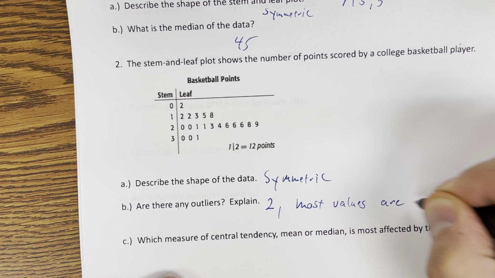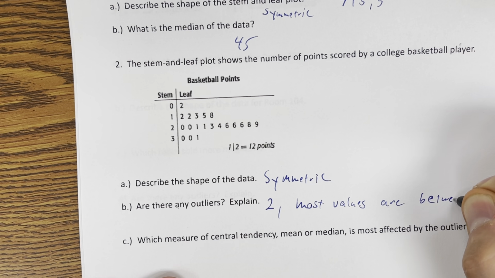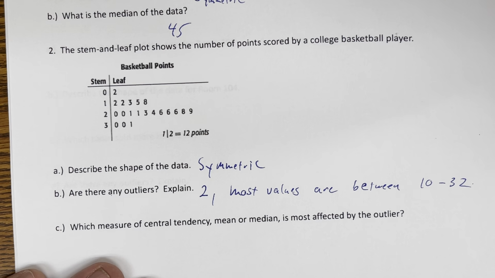And my reasoning why is most of the values are between 10 and 32. So that's kind of the main reason why I'm choosing 2 as an outlier, is it's not very close to anything else.